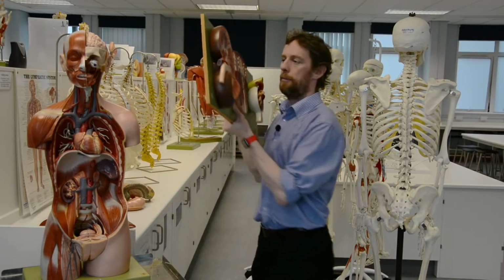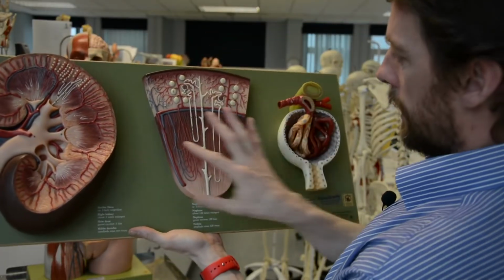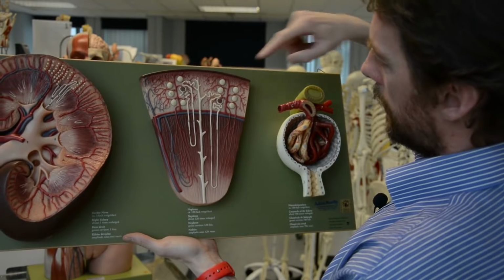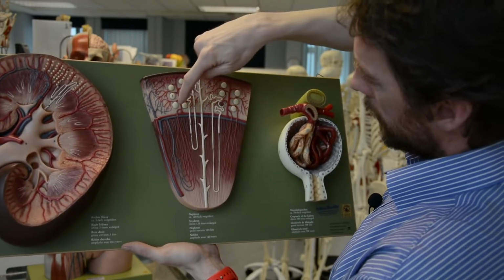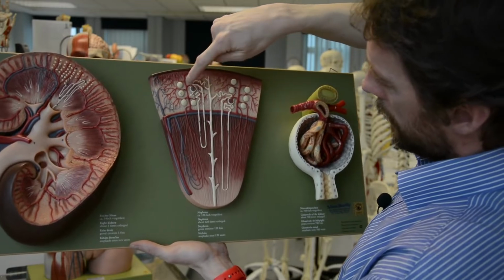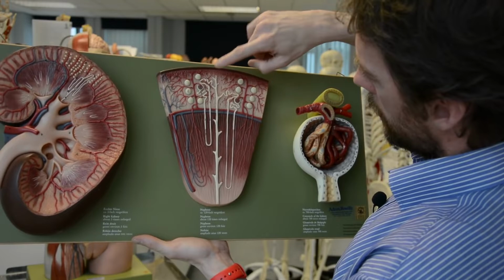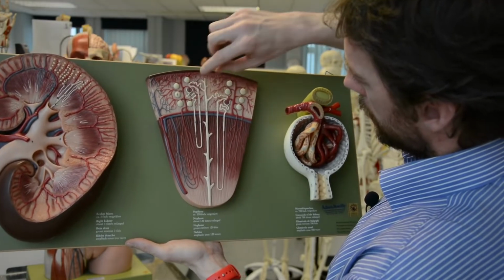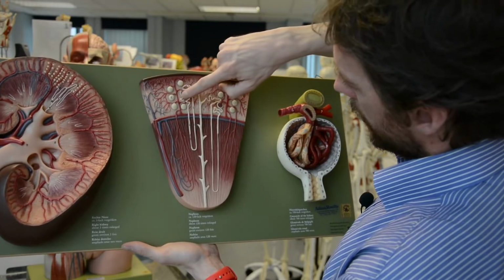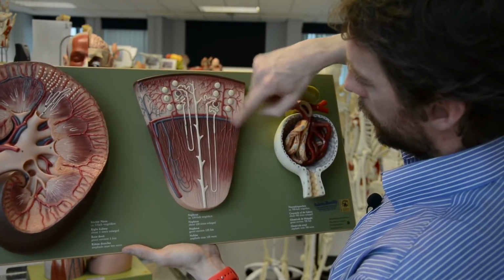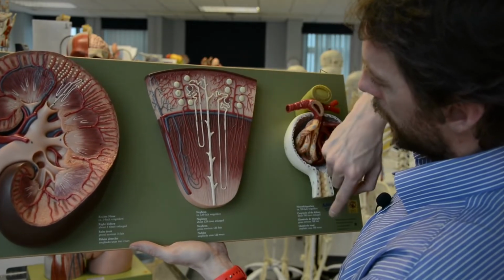Here's the bigger model. So here's our cortex. Here's the medulla, the medullary pyramid. Look, here are our nephrons. You can see the blood vessels coming in here. So we've got the efferent and afferent arterioles. There's the Bowman's capsule. So there are the capillaries there. And then here is the proximal convoluted tubule. There's the loop of Henle descending down into the medulla.